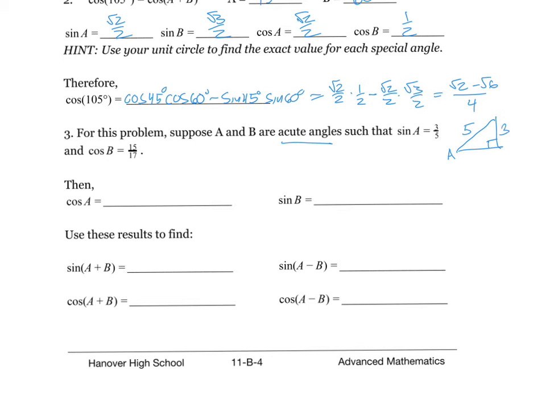And if that were the case, then I would know that this should be a 3, 4, 5 triangle, and that this adjacent side should be 4. And that would mean that I now know the cosine of A. Cosine of A would be adjacent over hypotenuse, or 4/5. So we're using facts about right triangles to figure out, if we know what the sine of an angle is, we can figure out what the cosine is, and vice versa.